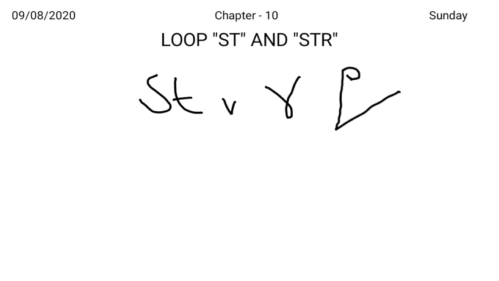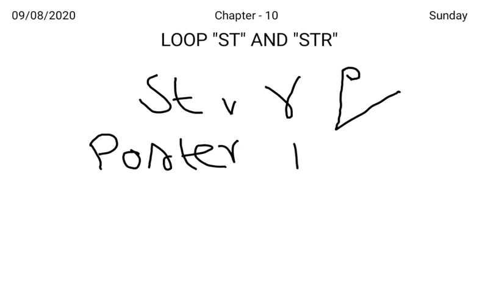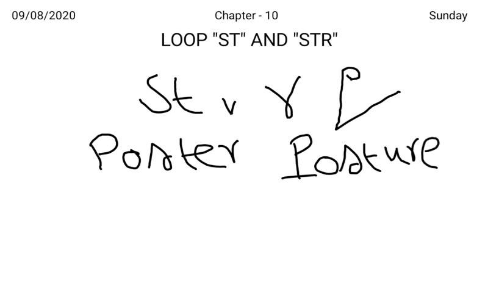The stir loop short form is not employed when a vowel comes between ST and R. We should not use stir loop. In that case, stir sound is represented by writing circle, T and ray. For example, poster, posture. Poster, you can employ stir loop.